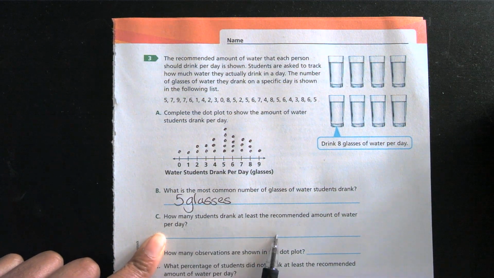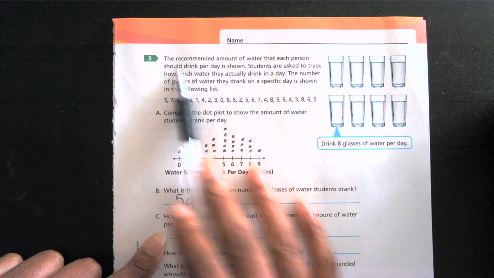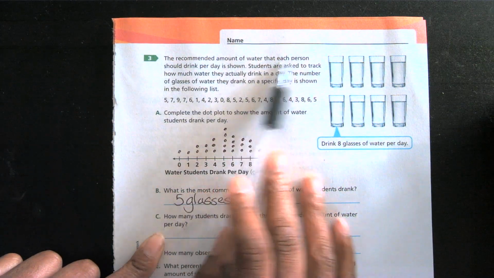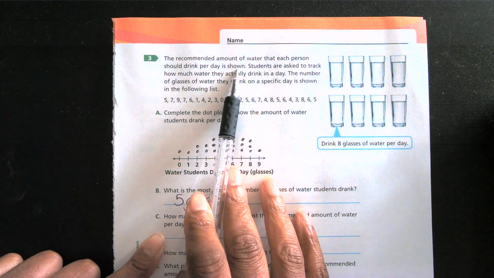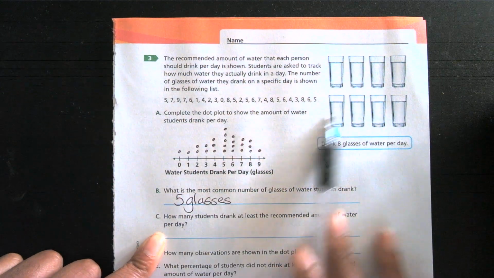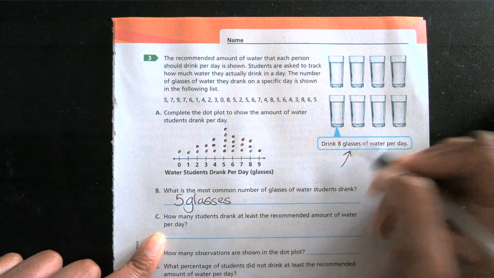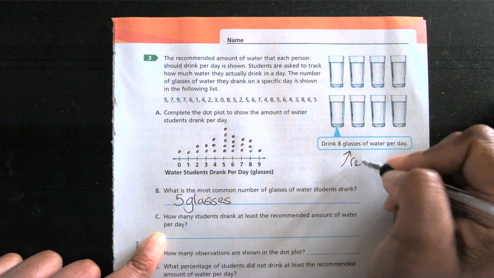The next one says, how many students drink at least the recommended amount of water per day? So, in order for us to know the recommended amount of water to drink per day, we're going to have to go here. It says the recommended amount of water that each person should drink per day is shown. This is your recommended amount here, these 8 glasses of water. Recommended.